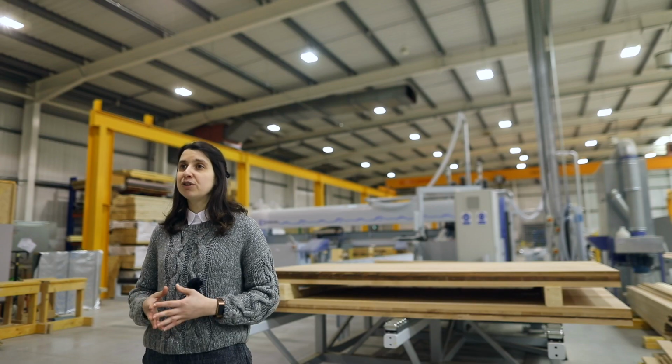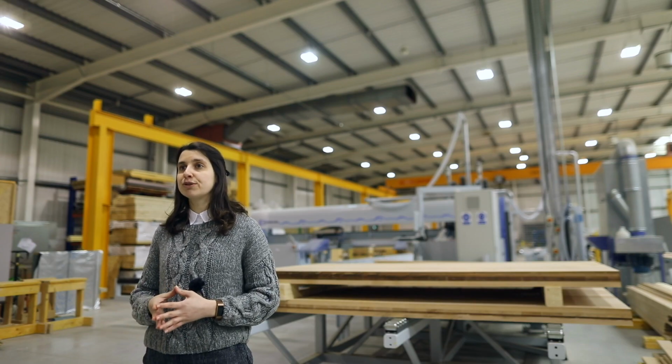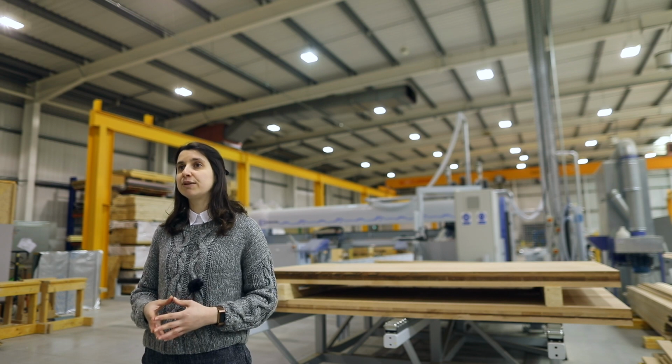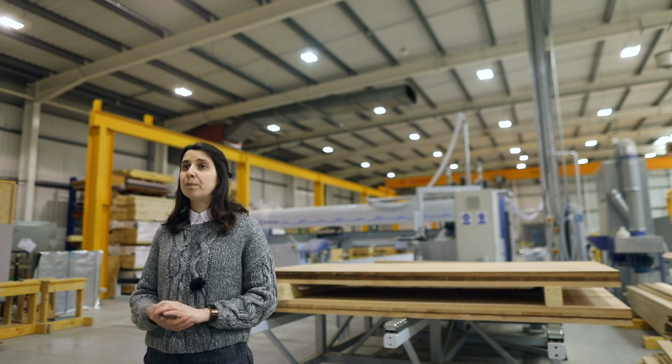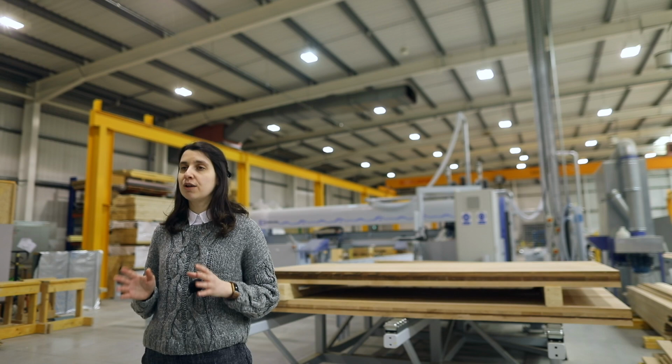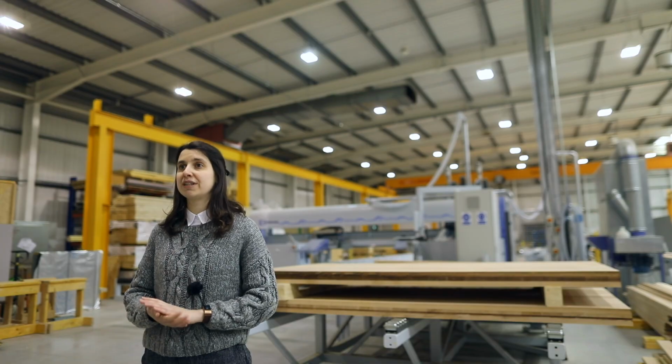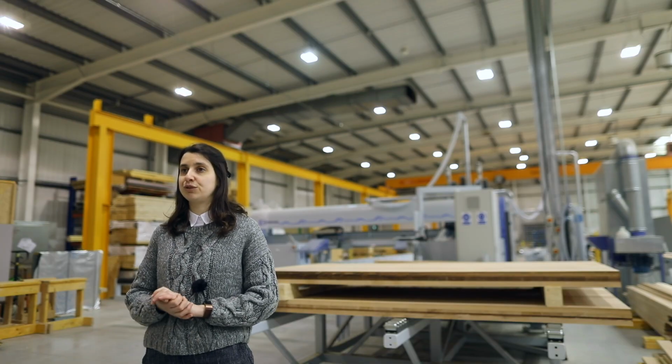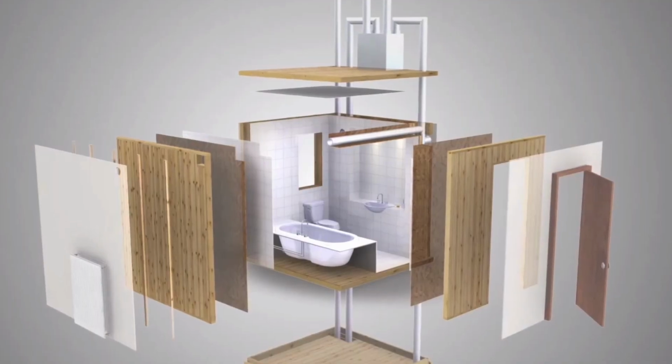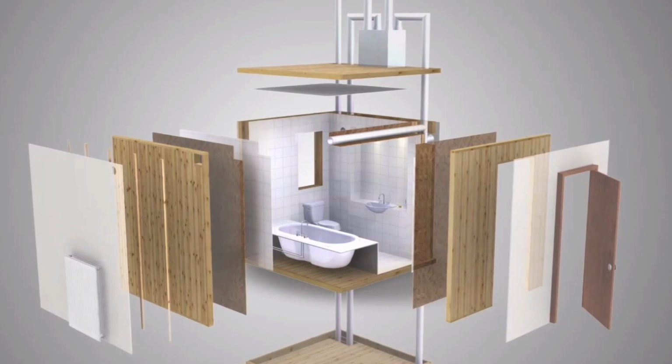They are typically fully finished internally and can also be finished externally and include several rooms. Pods are a smaller, non-structural type of volumetric system which are often used for bathrooms or plant rooms, especially in hotels and student accommodation. Hybrid systems cover a wide variety of construction techniques where different systems or materials are used in combination.